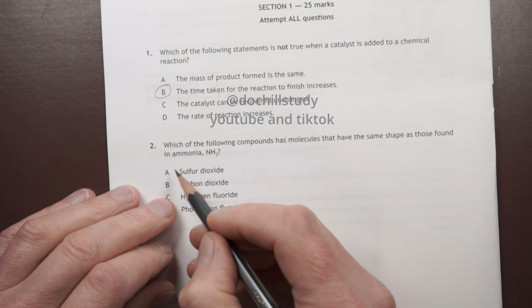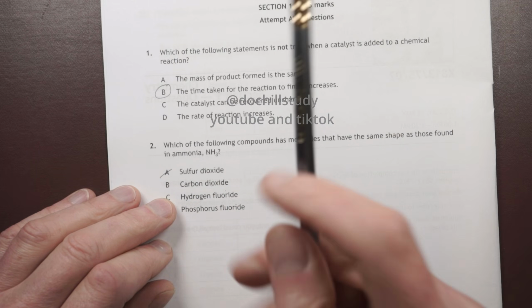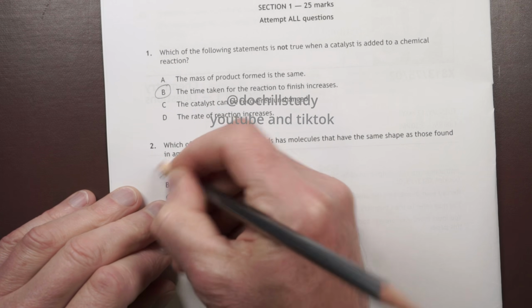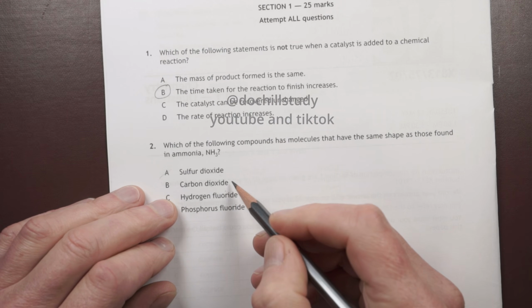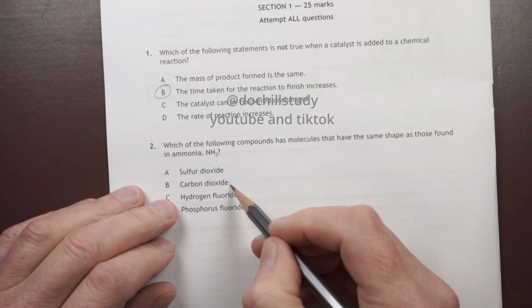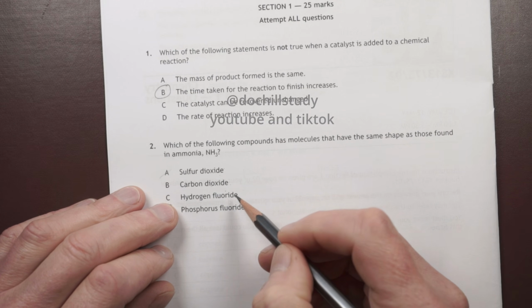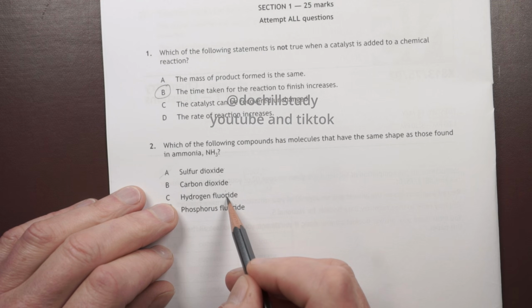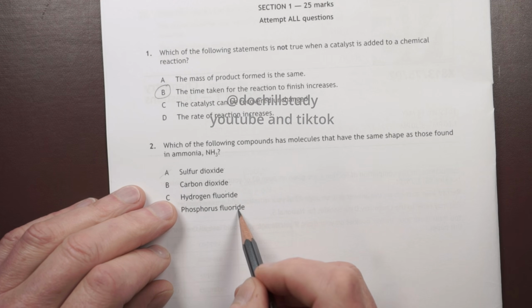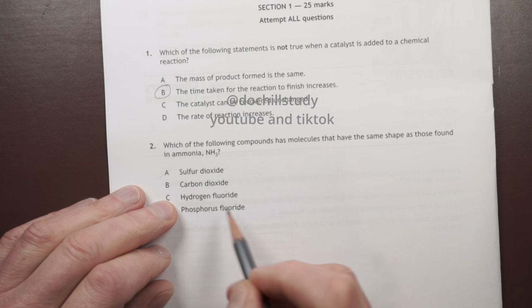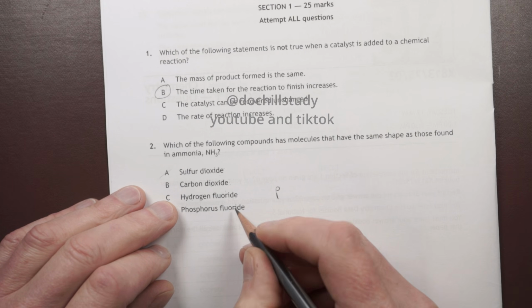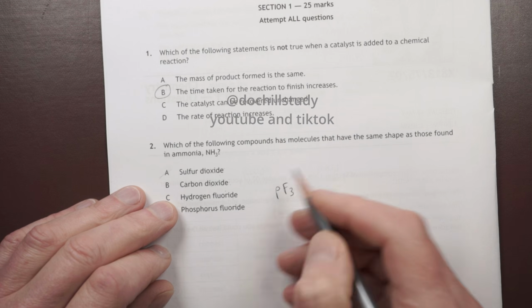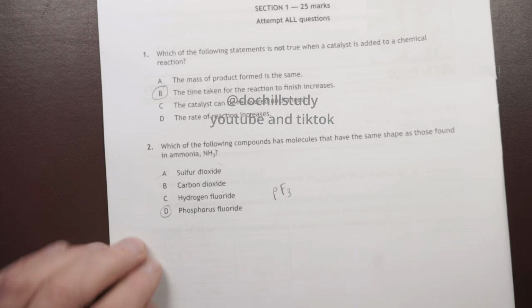And so we know that sulfur dioxide is not a molecule. Sulfur dioxide is a molecule, I beg your pardon. Carbon dioxide is a molecule, but that's got 3 atoms. Hydrogen fluoride is a molecule, and it has 2 atoms. Phosphorus fluoride has 4 atoms, because phosphorus has a valency of 3 and fluoride has a valency of 1. So PF3 is going to be the same as NH3, so phosphorus fluoride is your correct answer.